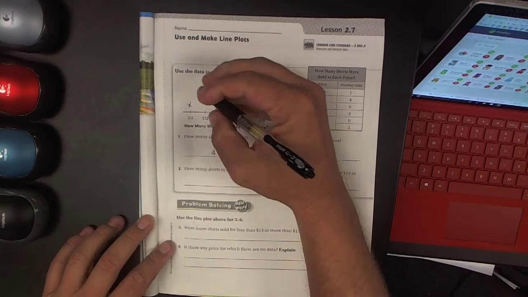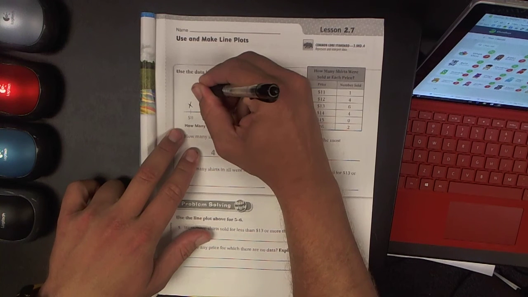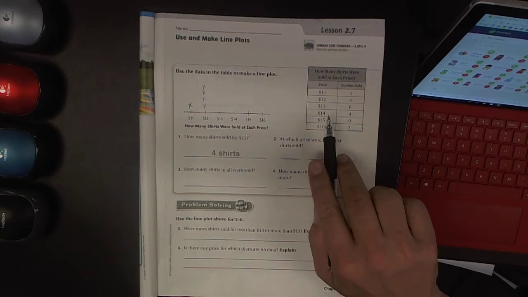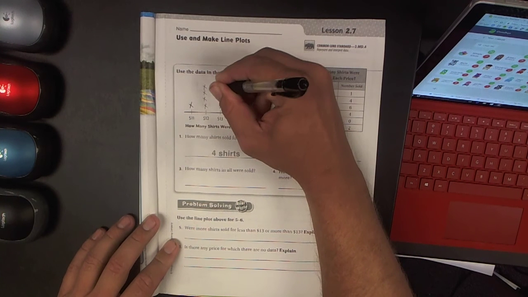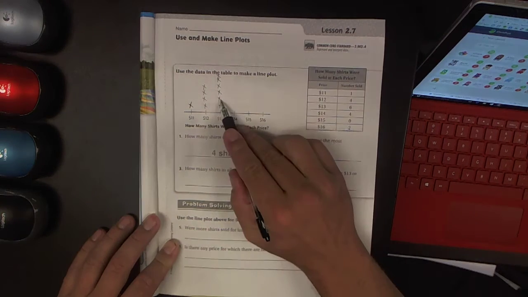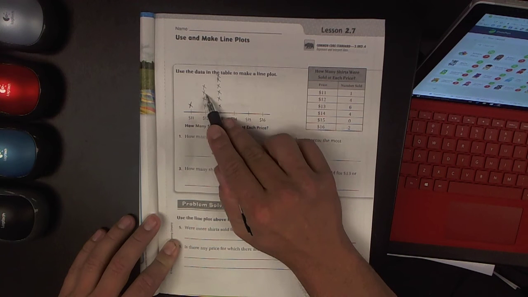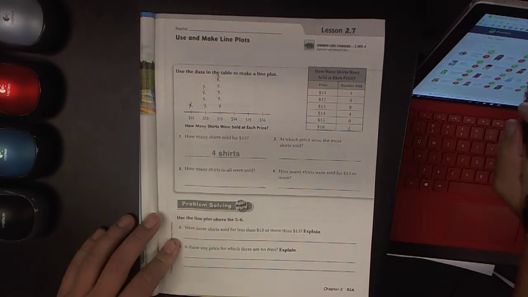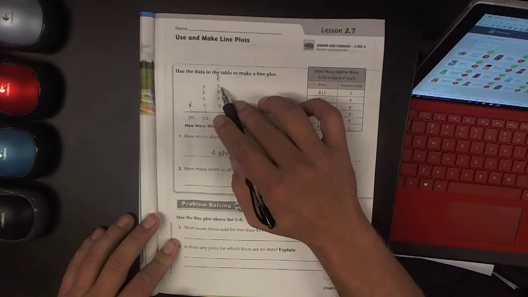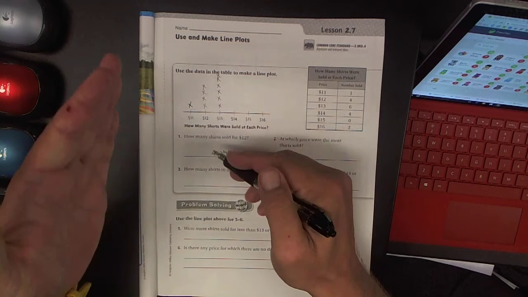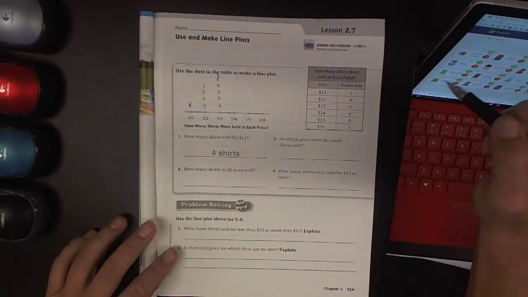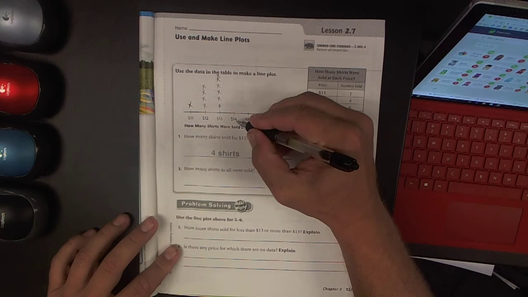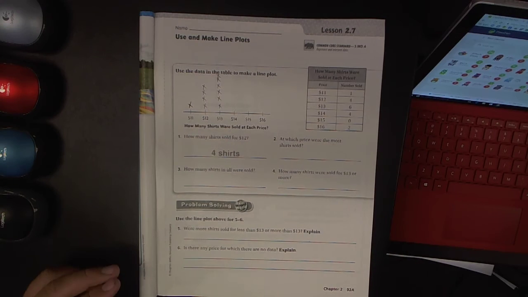For 12, we have 4. So 1, 2, 3, 4. For 13, we have 6. 1, 2, 3, 4, 5, 6. You can see I'm making the X's relatively the same size as I am for the $12. So you want to make your X's the same size. That way it's easier to see, to compare information. So you don't want to make some massive X's for the $14 ones and smaller X's for the 13s. Try to keep the size the same.